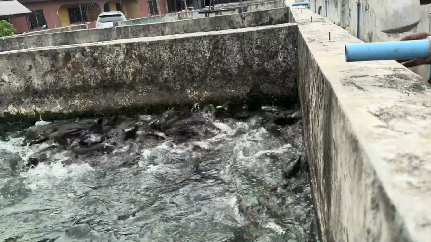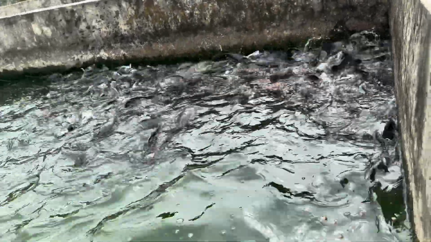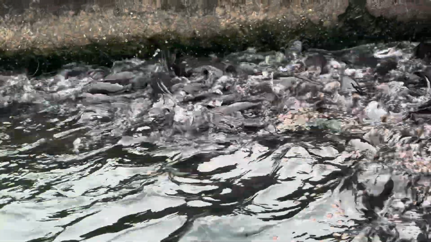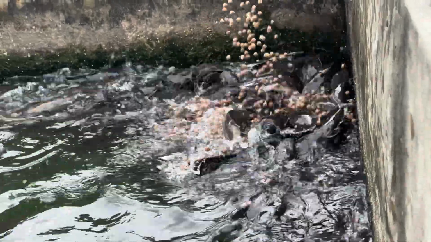Another thing also, the earthen pond is quite cheaper to prepare than the concrete pond. The concrete pond is more expensive, with the cement, with the sand, with the water seal, with everything that you need, with the labor. To me, it is more expensive. And another thing, when you want to site your concrete pond, please give it to professionals.